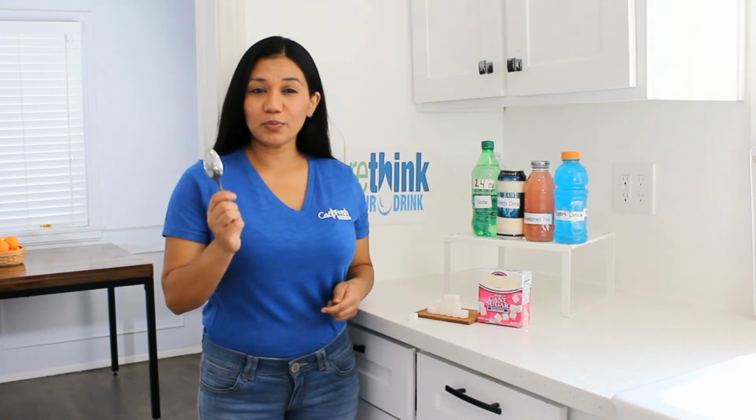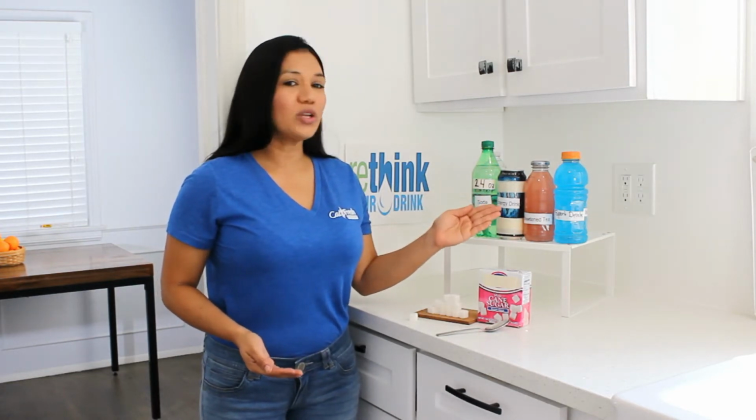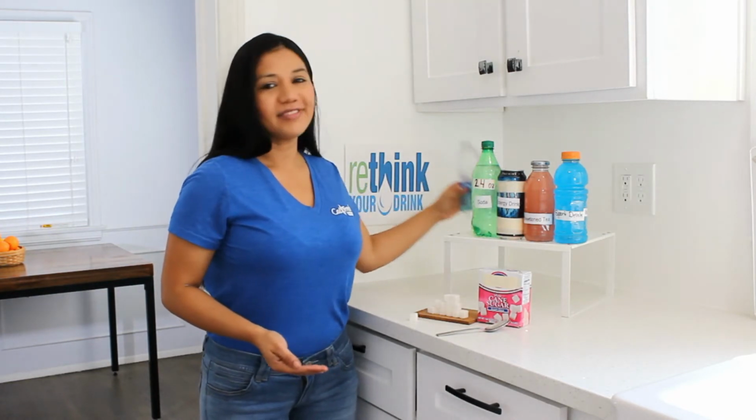To practice how to convert grams of sugar to teaspoons of sugar, I am going to show you how many teaspoons of sugars there are in these popular drinks: soda, energy drink, sweetened tea, sport drinks, and water. You can use this method whenever you're converting the amount of sugar in grams to teaspoons. But first, I want to introduce you to the golden equation you will use whenever you are converting the amount of sugar in grams to teaspoons.